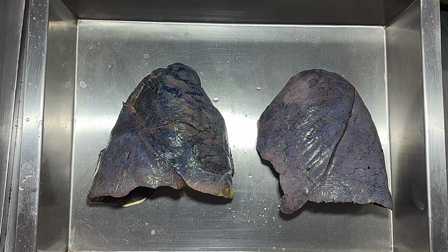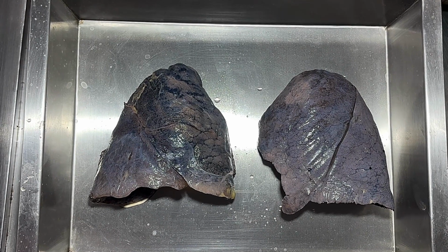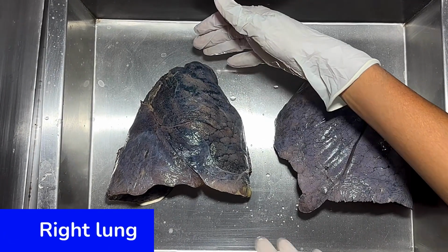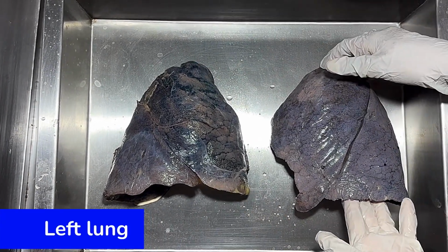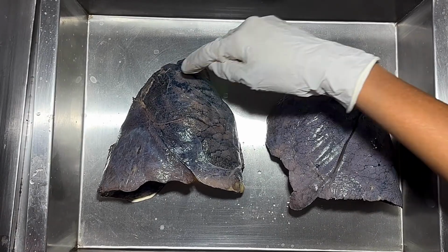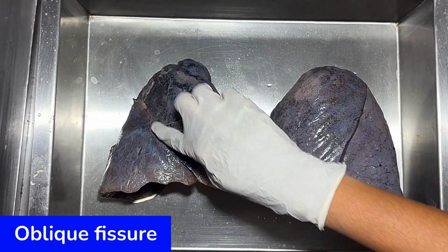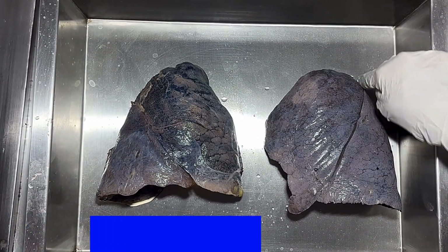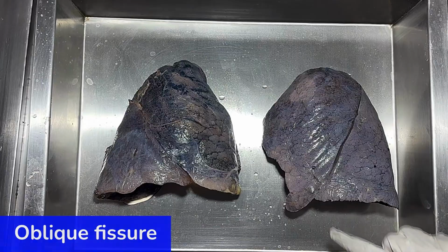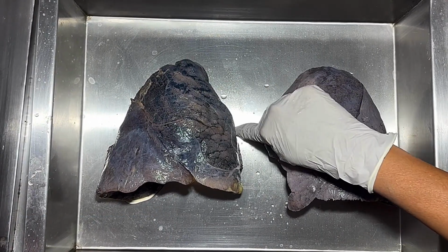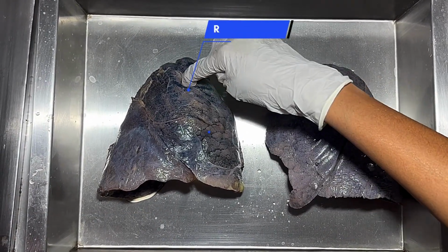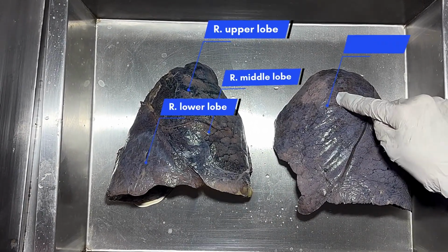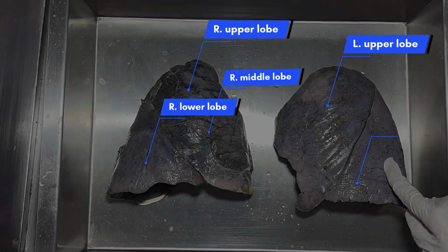The right lung has 3 lobes while the left has only 2 lobes. This is the right lung. This is the left lung. This is the oblique fissure and the transverse fissure. This is the oblique fissure. By these fissures we can divide the lungs into right upper, middle and right lower lobes. The left is divided into left upper and lower lobes.